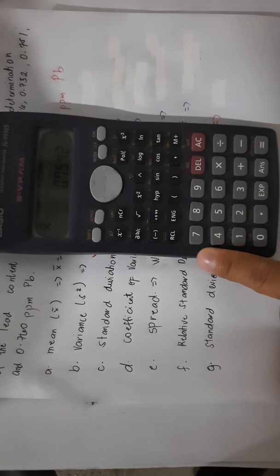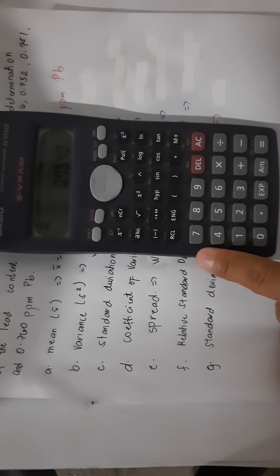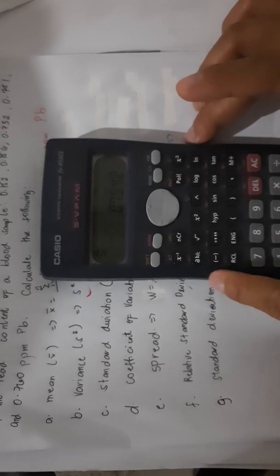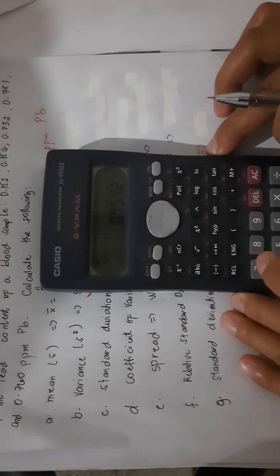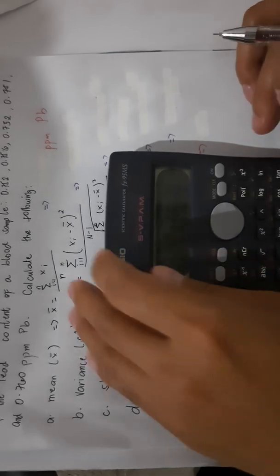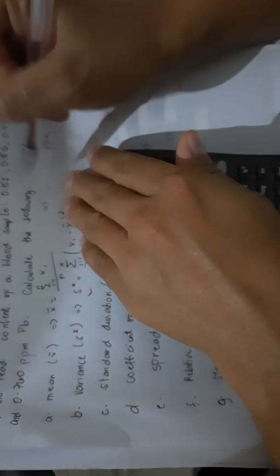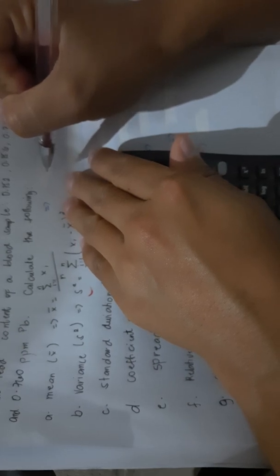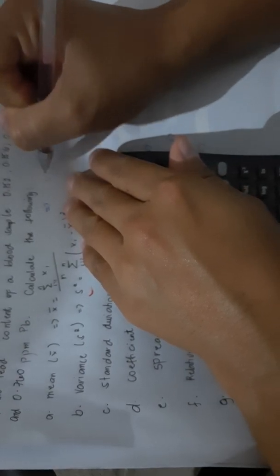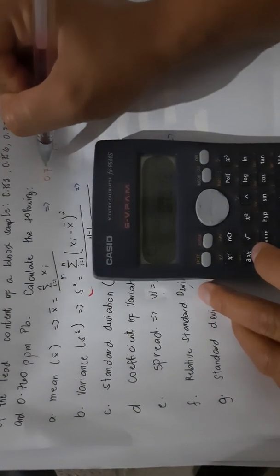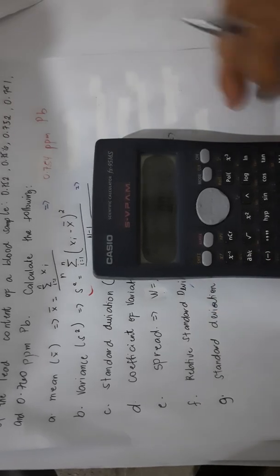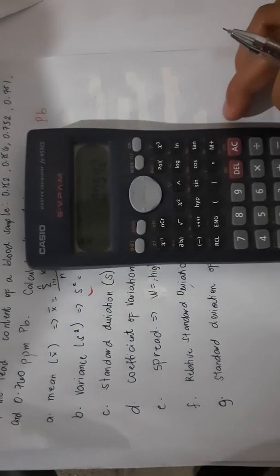Now after that one, we will press equals. So the value we have is 0.7542. We are to follow significant figures, so we will follow three significant figures. So we have 0.754. Okay, now let's write that here for our mean, which is 0.754.